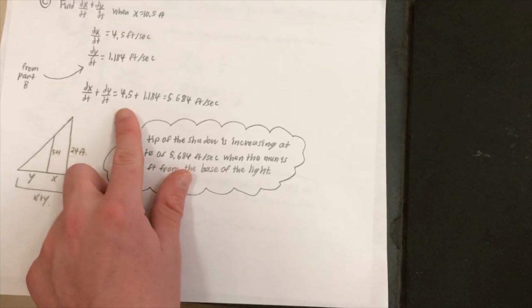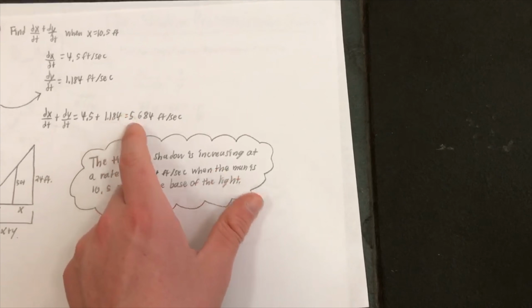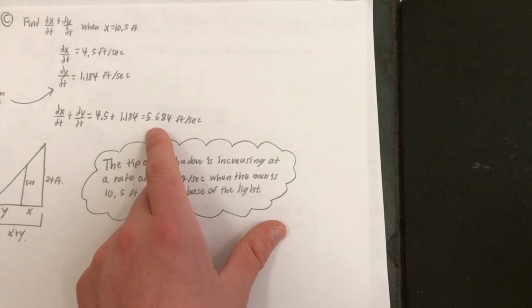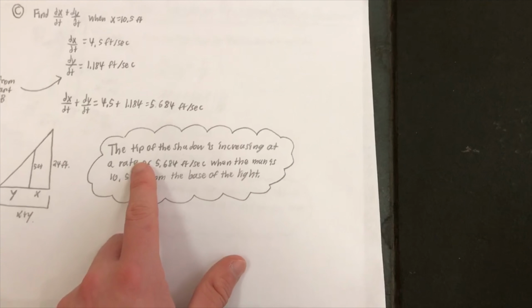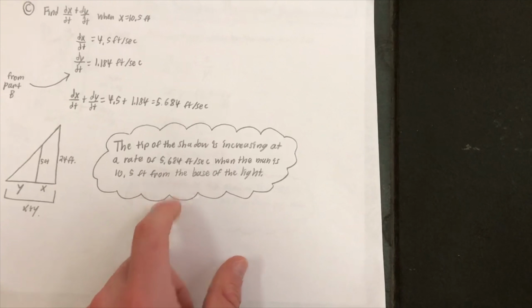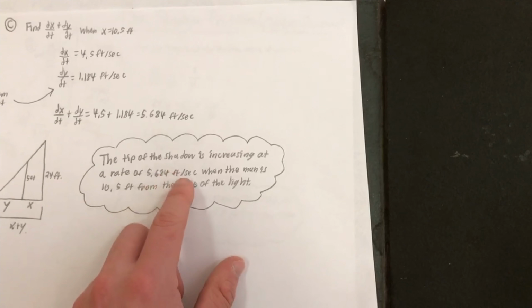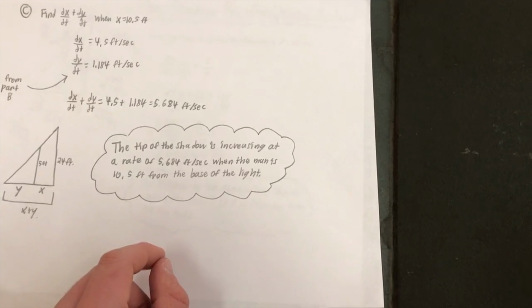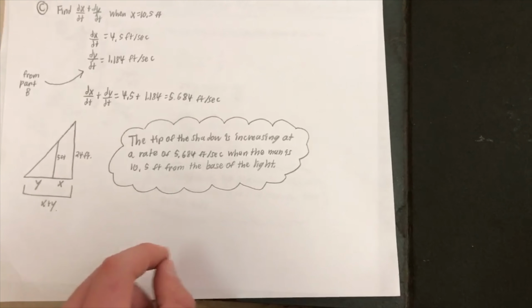So we add these two together to get our total change of the shadow, which is 5.684 feet per second. So from this, we can conclude that the tip of the shadow is increasing at a rate of 5.684 feet per second when x is equal to 10.5 feet.